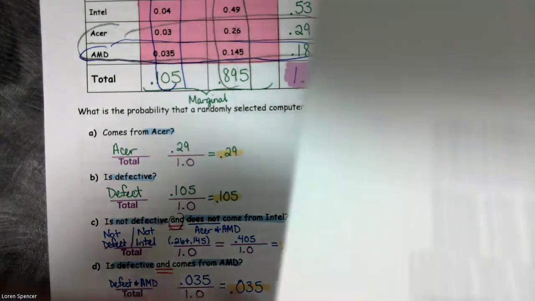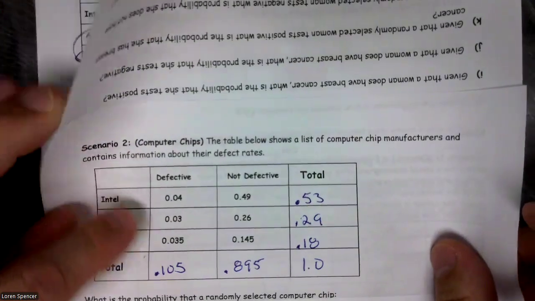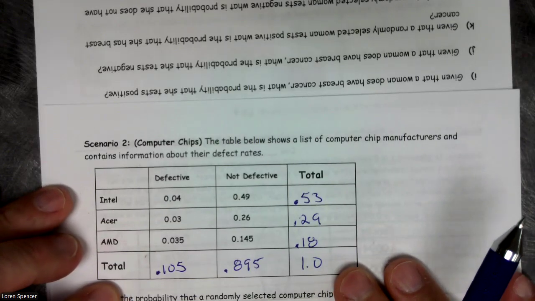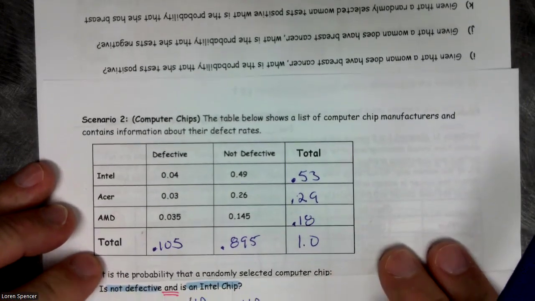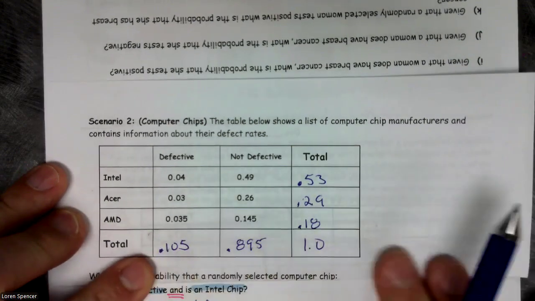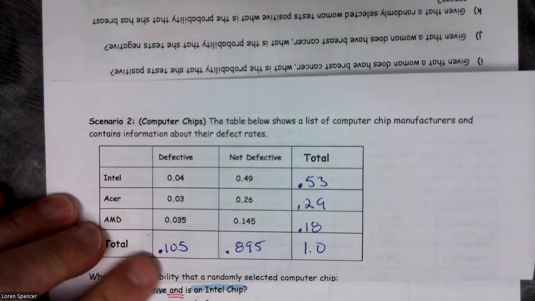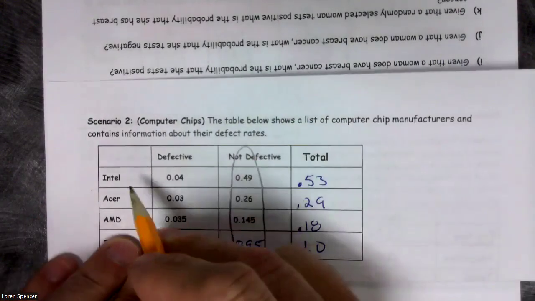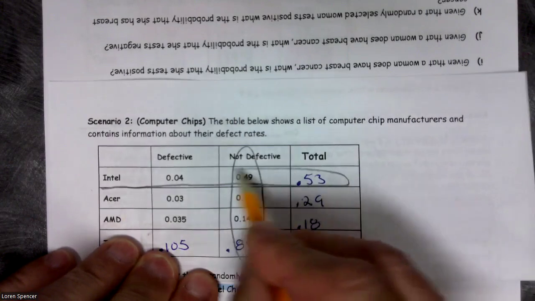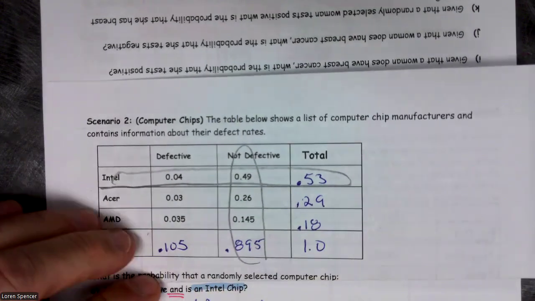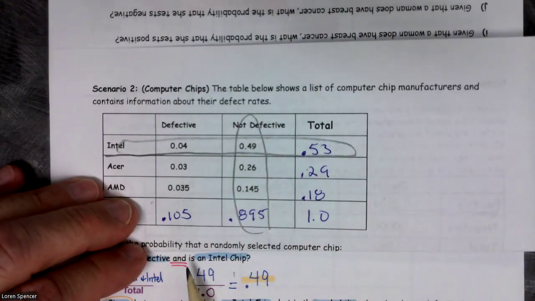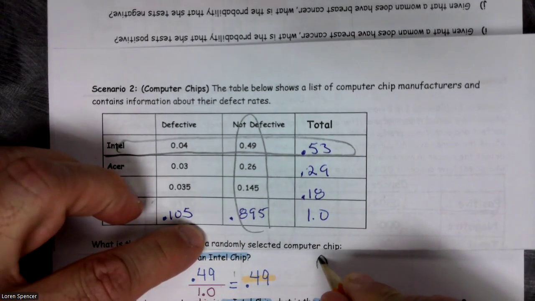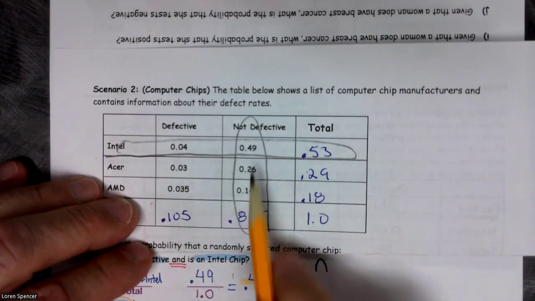Okay, letter E. What's the probability the chip is not defective and is an Intel chip? Well, is not defective and is an Intel chip. There's my intersection. So 0.49 over 1. Again, and means intersection. All right, where the streets cross.